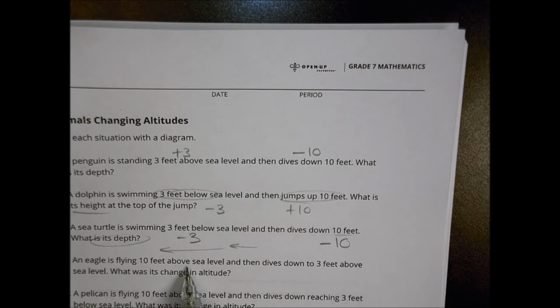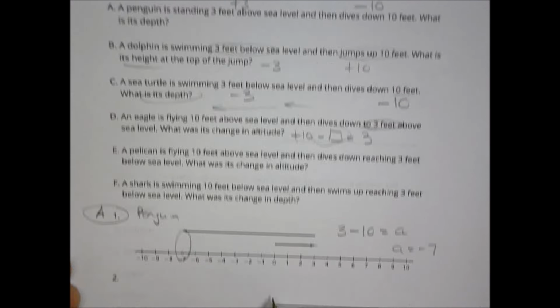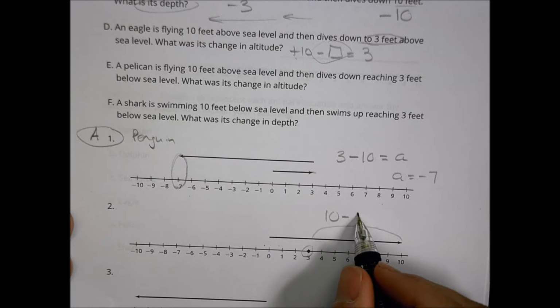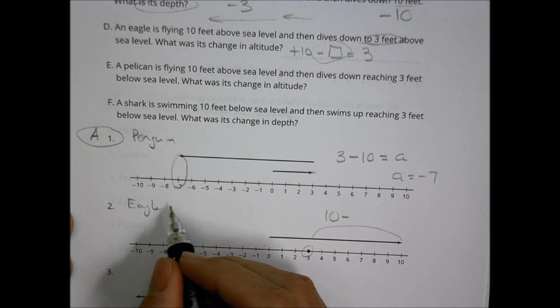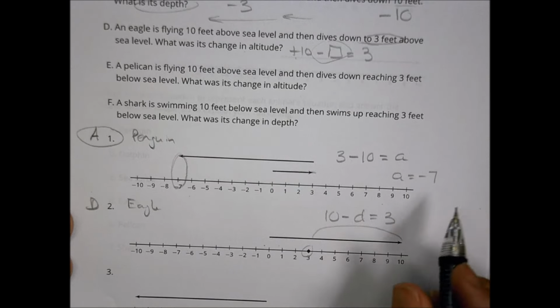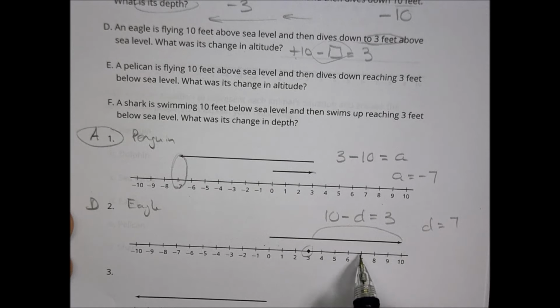D says an eagle is flying 10 feet above sea level, right, plus 10, and then dives down 3 feet. That's where it ends up at, right? So it goes down something and ends up at 3 feet above sea level. What is the change in altitude? So we're at 10 and we go down something and we end up at 3. So where do I go 10? Looking right here, number 2, I'm going up to 10 and we're going to go down and end up being here. So the question is, how do you get from there to there? So this is a 10 minus something, and this is our eagle one, which is D. So 10 minus D equals 3. So in our case, to solve for this one here, 10 minus what number gets you to 3? Well, that's going to be 7. And we can look and see that it's 1, 2, 3, 4, 5, 6, 7 there as well.